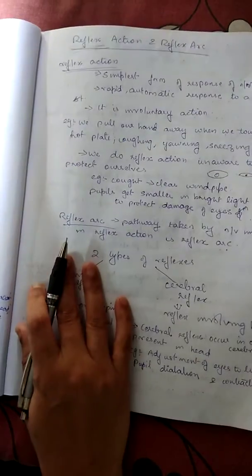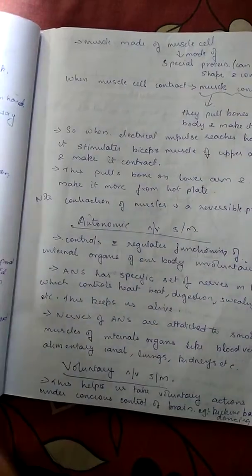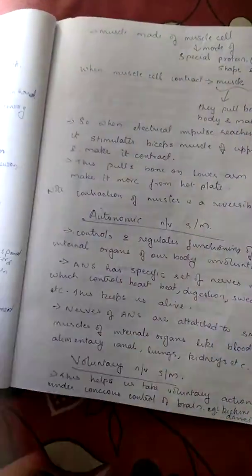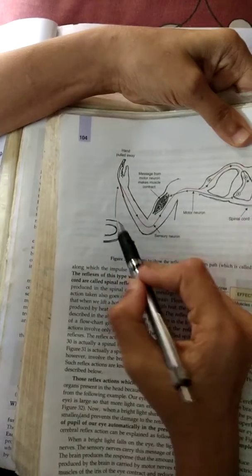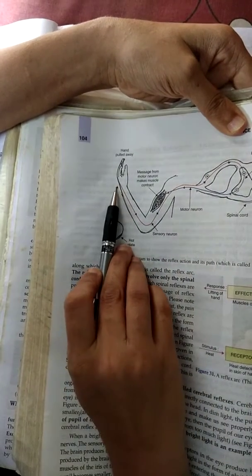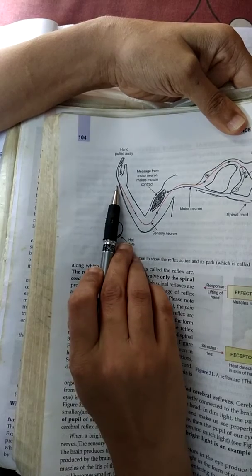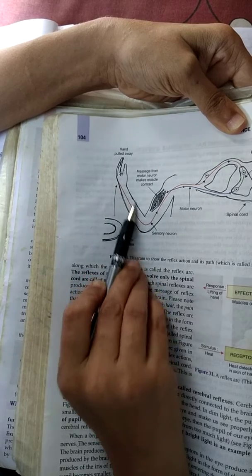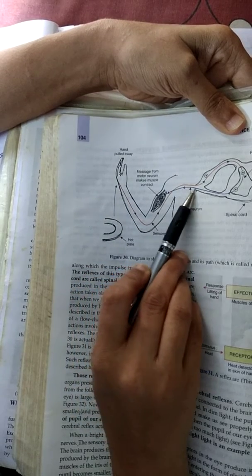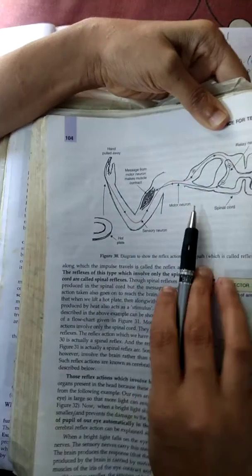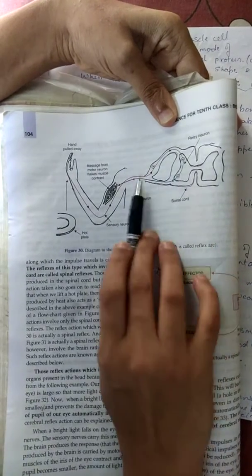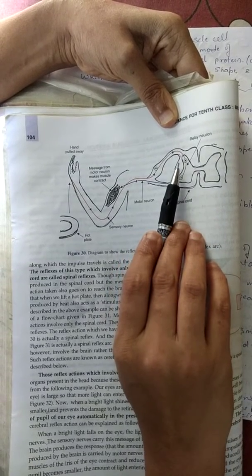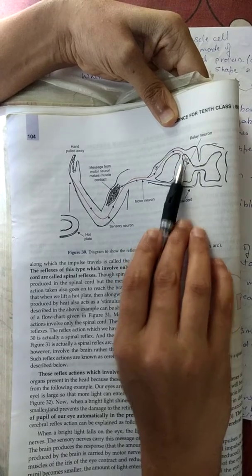Okay, how does a reflex action work? Say, for example, you are touching a hot plate. What happens? The receptor sets off a chemical reaction and an electrical impulse is generated. The electrical impulse is carried by the sensory neurons to the spinal cord. Ideally, the spinal cord should inform the brain, but the spinal cord understands that this is a very important and life-threatening situation. You are going to burn your hands.